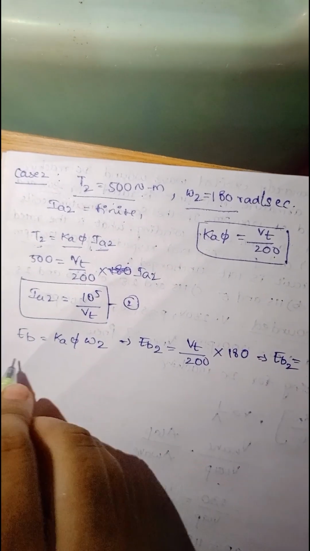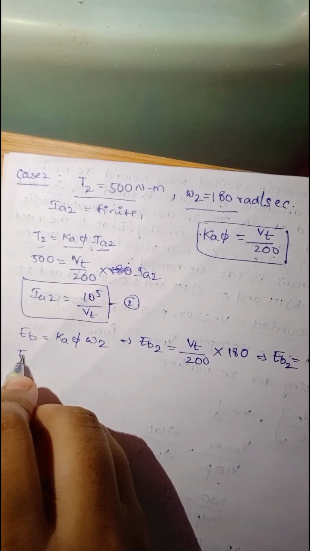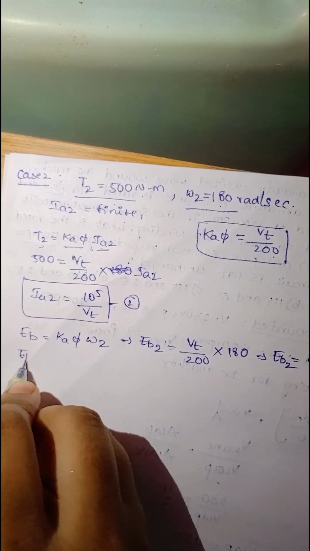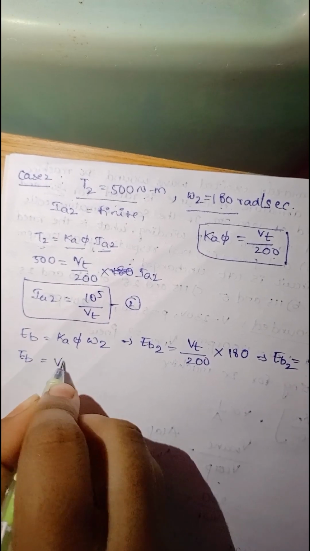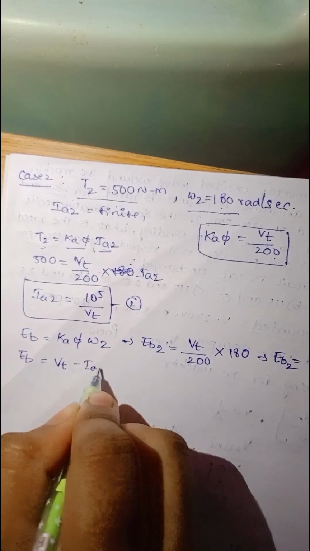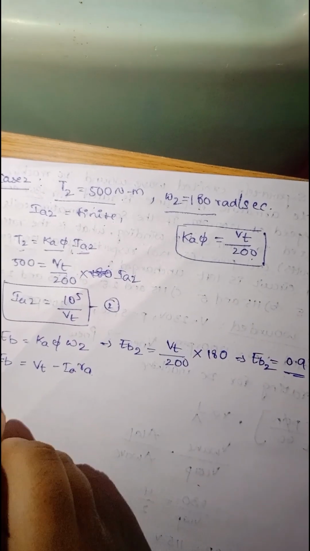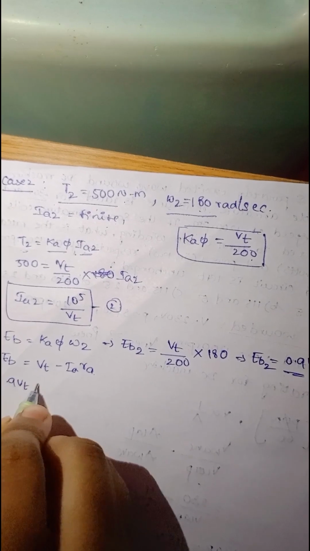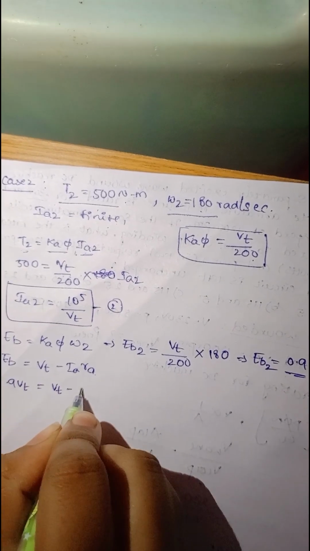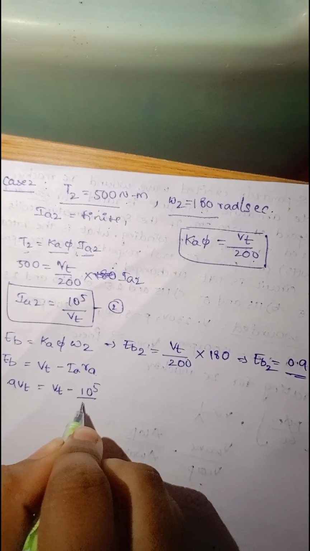Now use another KVL equation. Back EMF: Eb2 is Vt minus Ia Ra, and Eb2 we got as 0.9 Vt, so 0.9 Vt is equal to Vt minus 10 power 5 by Vt into Ra.